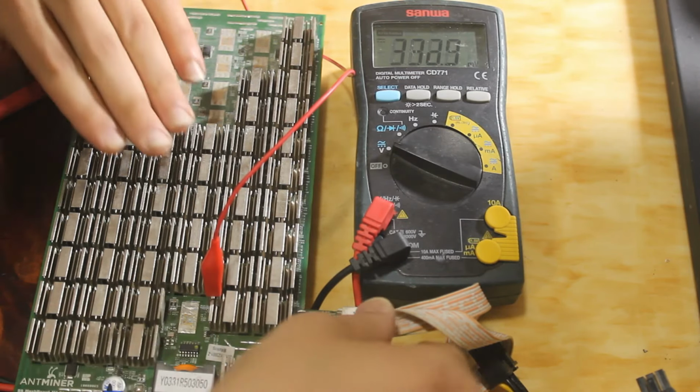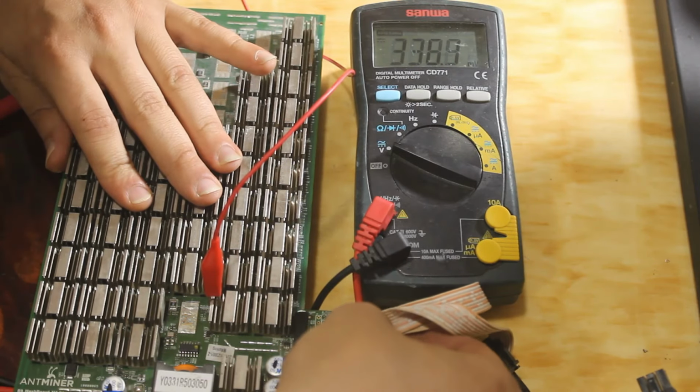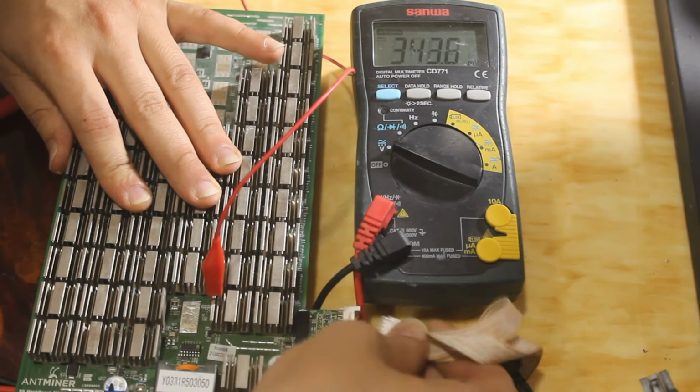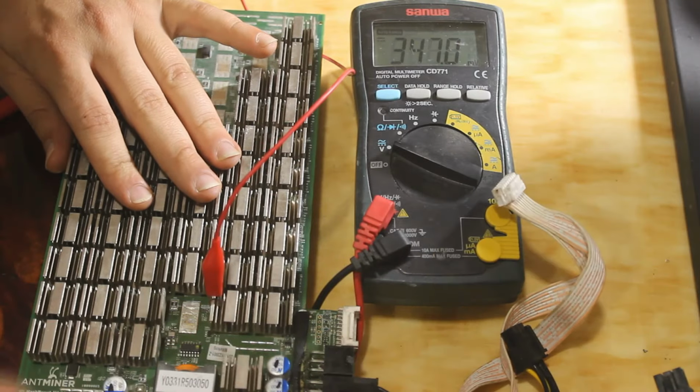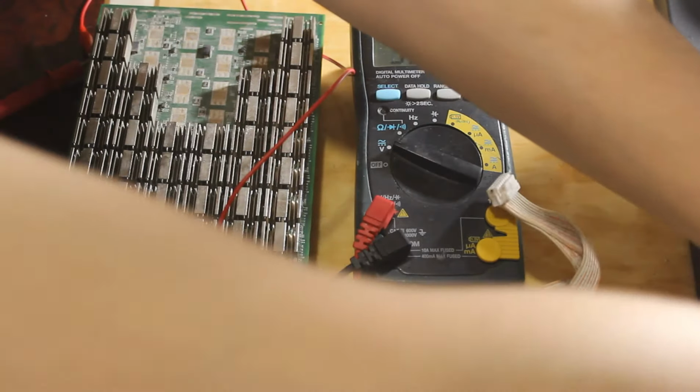But we need to remove the data cable to measure the voltage.